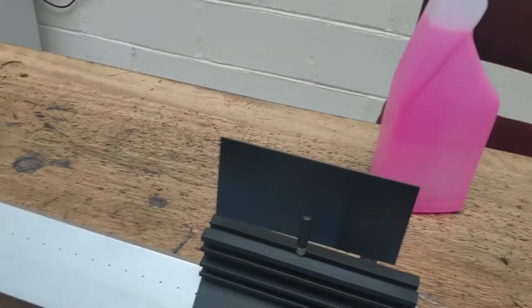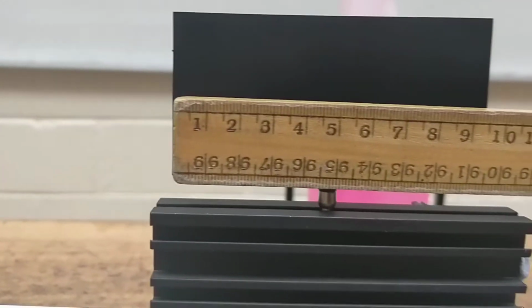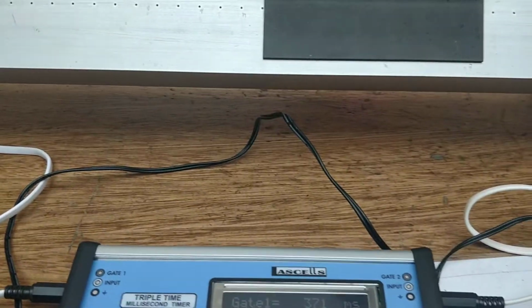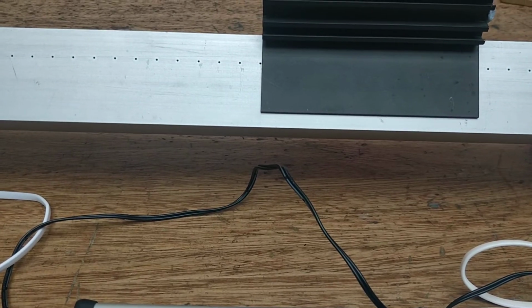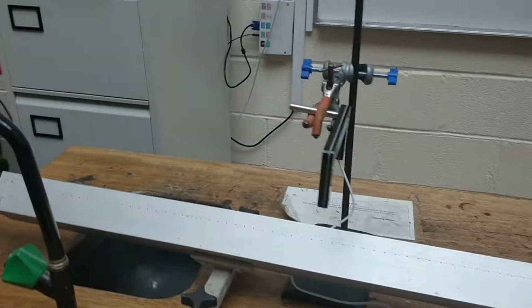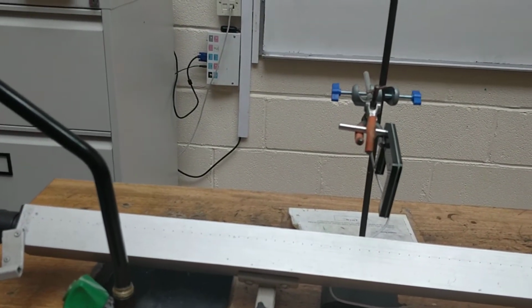We can get the distance, which is the length of the card, which is 10 centimeters. So we have a time of 0.3 of a second. We have a distance of 0.1 of a meter. So it's gone 0.1 of a meter in 0.3 of a second. So it's going 1/3 of a meter per second, which seems pretty logical from what we had. That's how you measure velocity. That's it. Full stop.